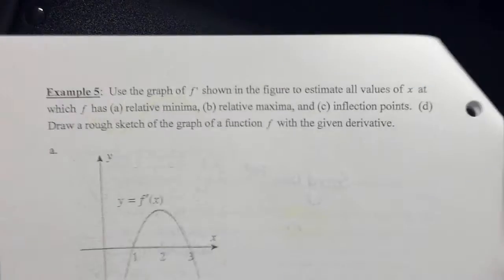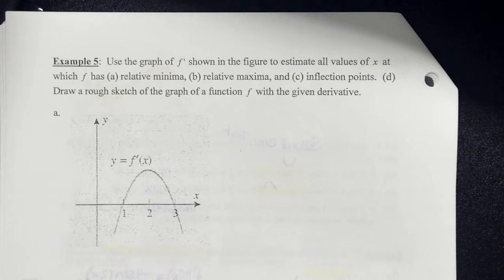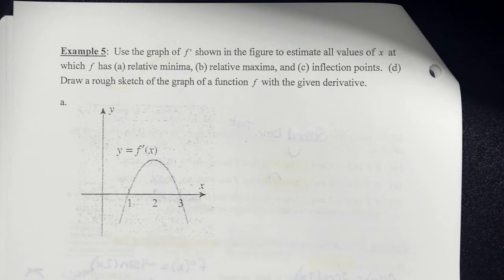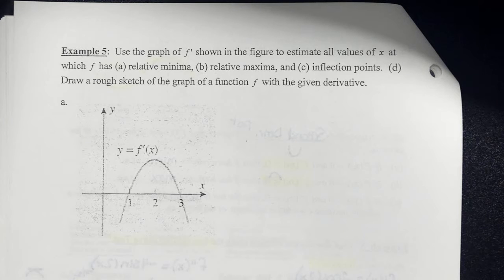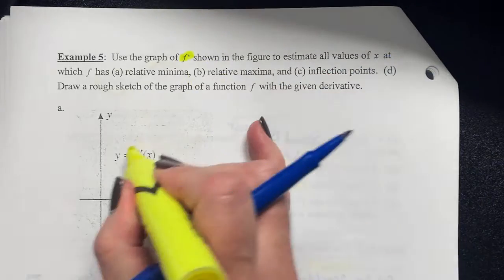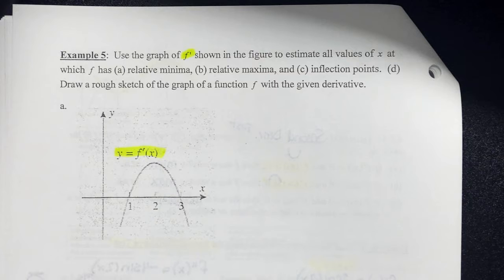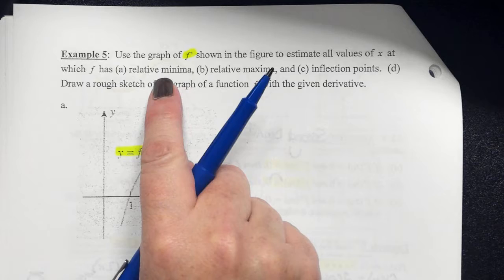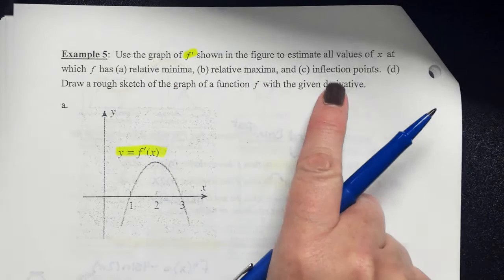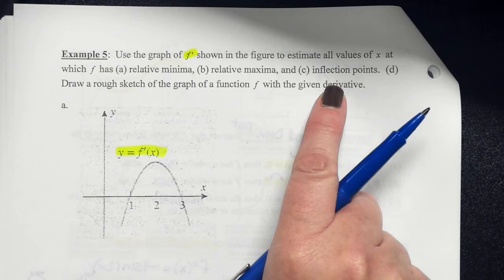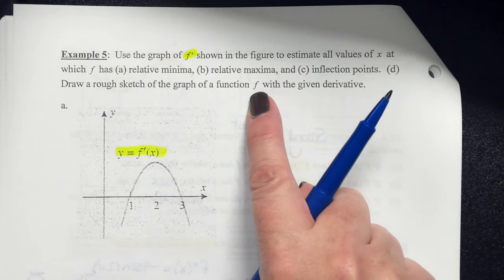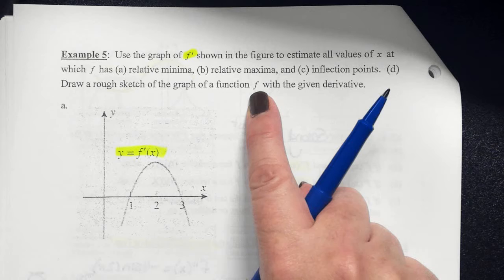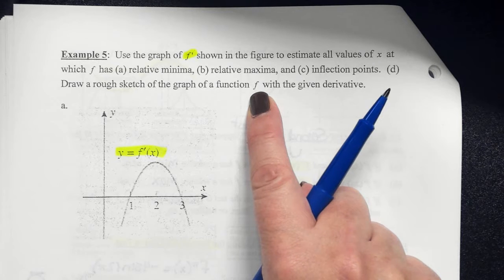I know your favorite, sketching. Like I mentioned, always pay attention to the graph that is given to you. Notice they are giving me the graph of f prime. This is not f, this is f prime. And we want to estimate the x values where we have a relative minima, relative maxima, inflection points. And then notice what they want us to do in part D. Give us a rough sketch of f. So we're going backwards. Given f prime, we want to sketch f.